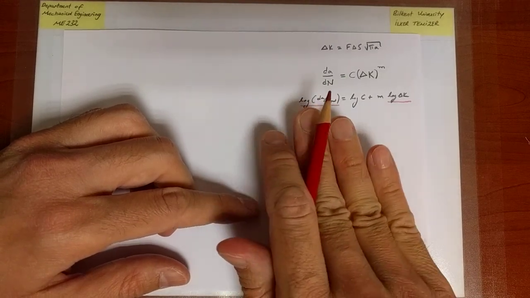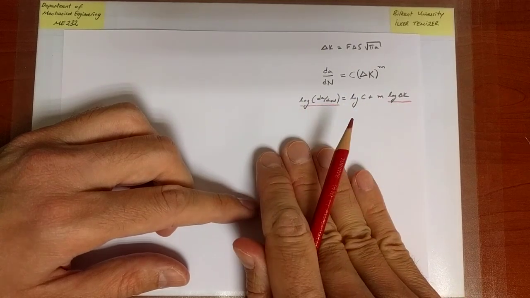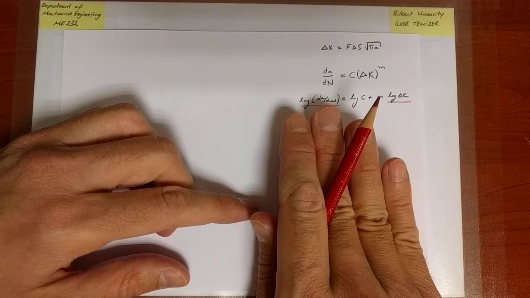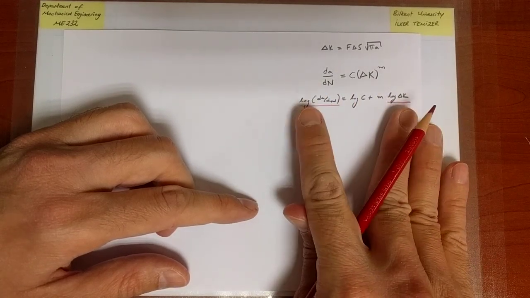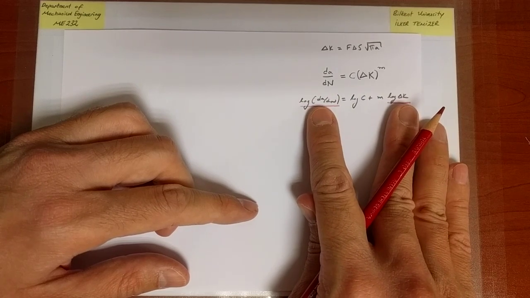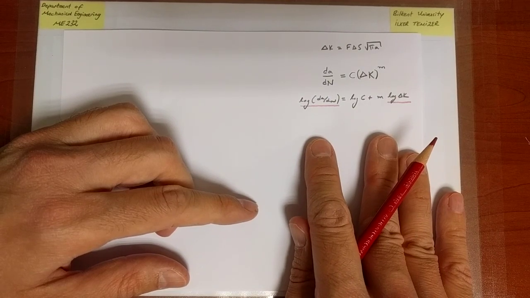So if this proposal is indeed true, when I do experiments, I should get data points for crack growth rate versus delta K in the logarithmic space such that the points lie on a line, because that's what the model predicts.